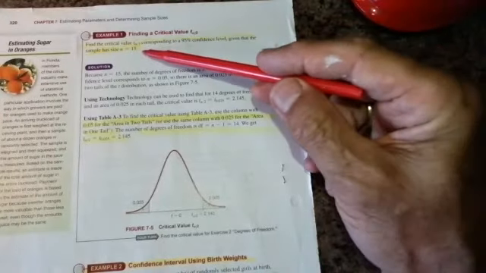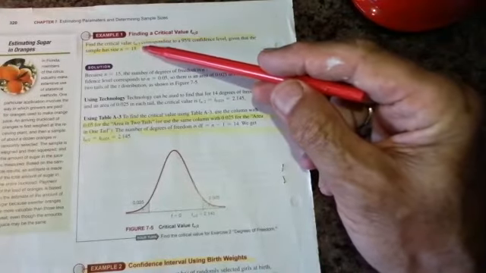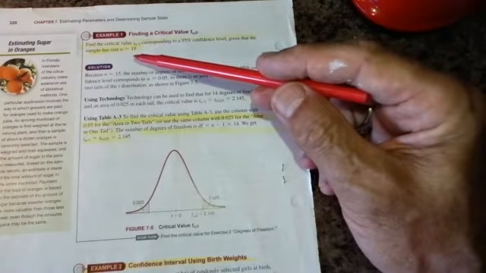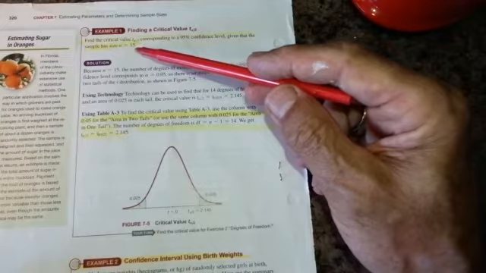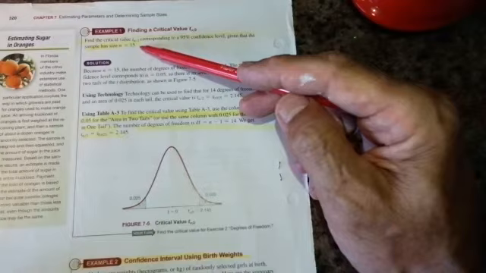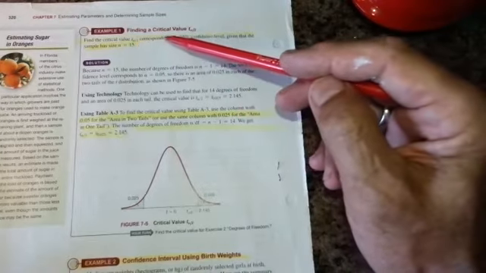So like in these problems, find the critical value, T of alpha half. You know how we had the Z in section 7.5? They have T here when N is greater than 30. And if N is not greater than 30, we have to somehow say the function is normally distributed. But here we just want to practice.